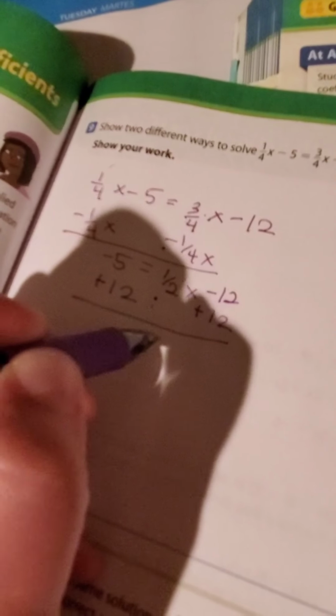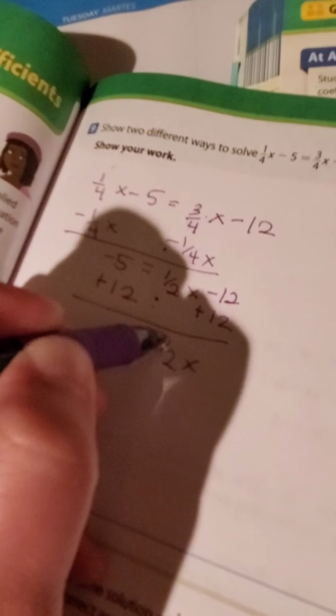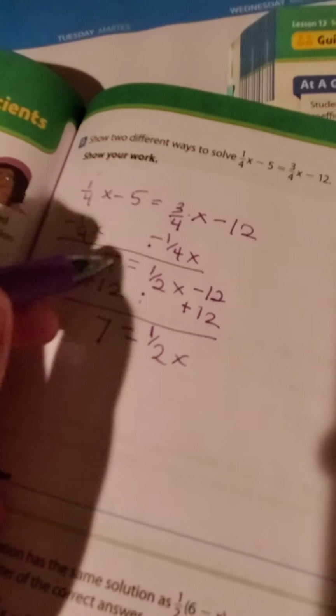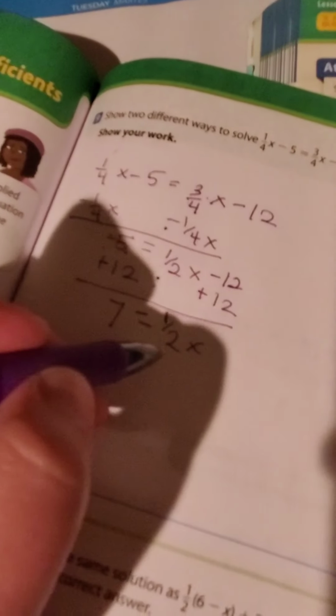Now, in order to get x by itself, I'm going to add 12 to both sides of the equation. These 12s cancel out, and now I have 1/2 x. And -5 plus 12: 12, 11, 10, 9, 8, 7. Should be 7 on the left side. Yeah, 7. So now I have 1/2 x equals 7.